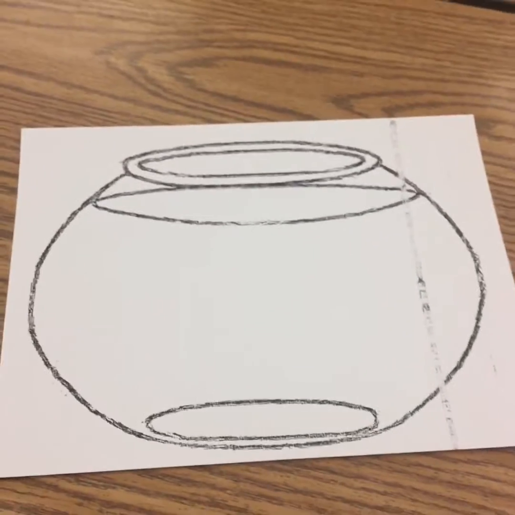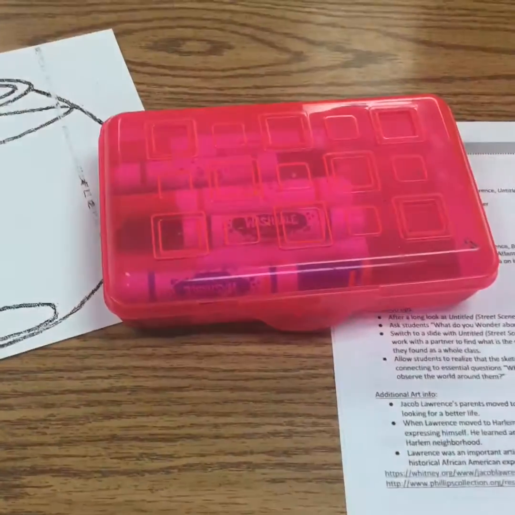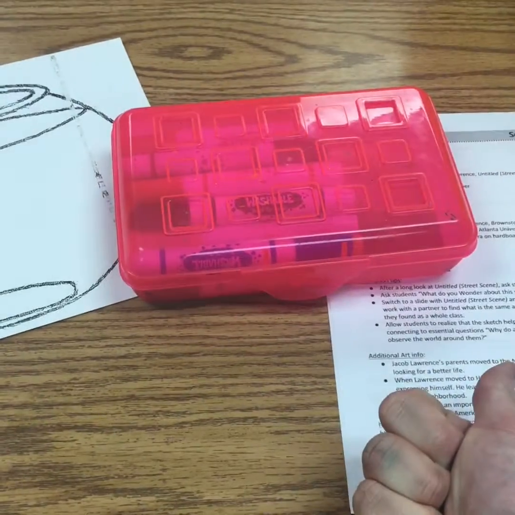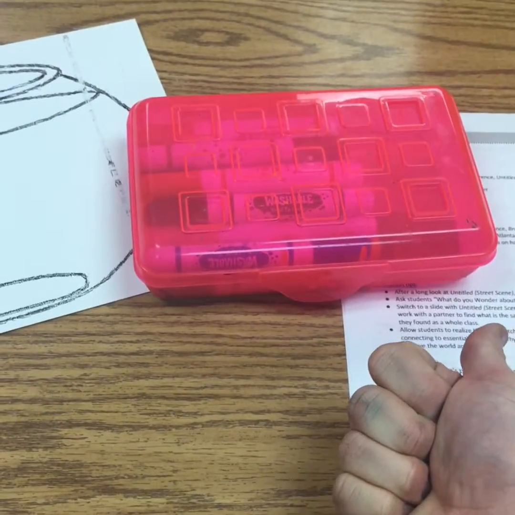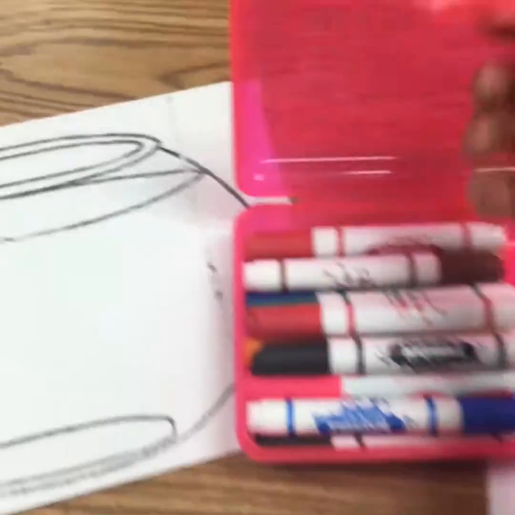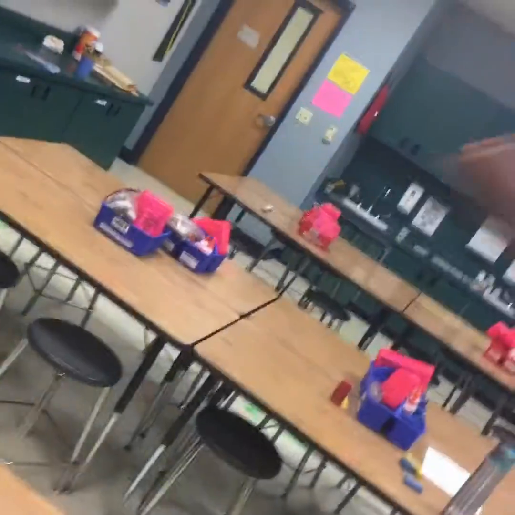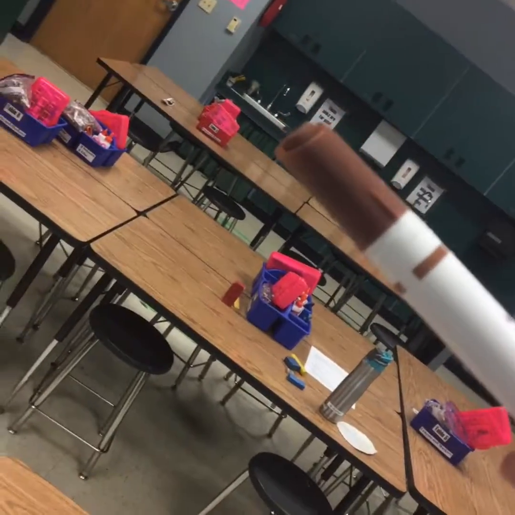What I want you to do is I want you to take out the markers, put them between you and your partner, and then give me a thumbs up to show me you're ready. Awesome job. You can go ahead and open it now. Find a marker, any color, hold it up in the air so that I know that you're ready.